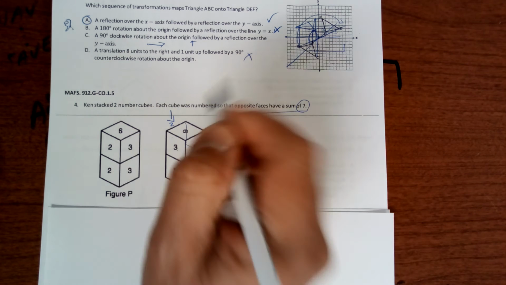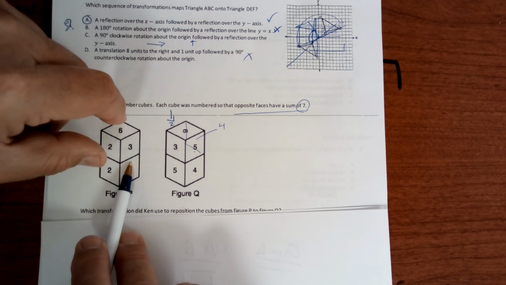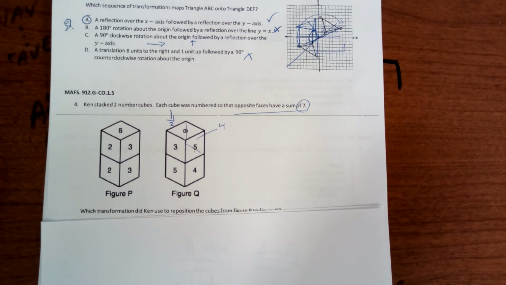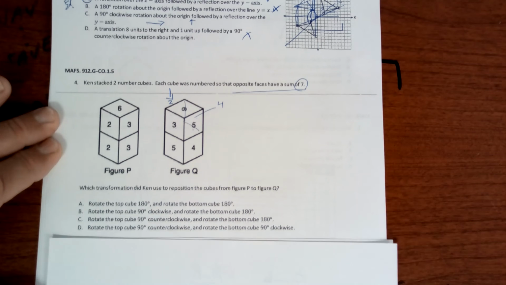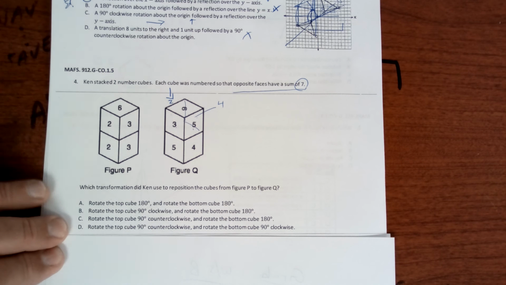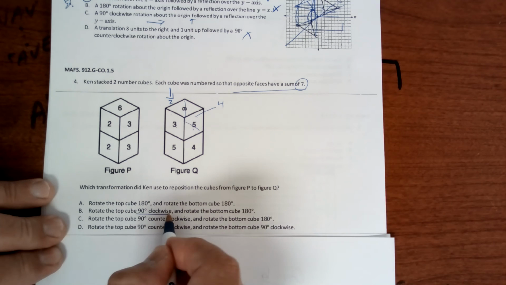So if you take this and you turn it one click 90 degrees, or one click 90 degrees counterclockwise is what I'm looking at there. So let me see here, 90 degrees counterclockwise. So on that one right there, rotate the top cube 90 degrees clockwise. Let's see how that works.